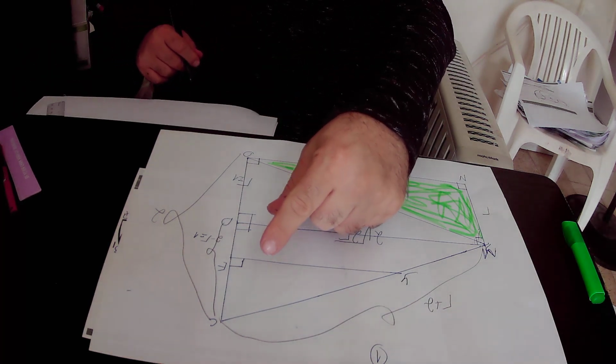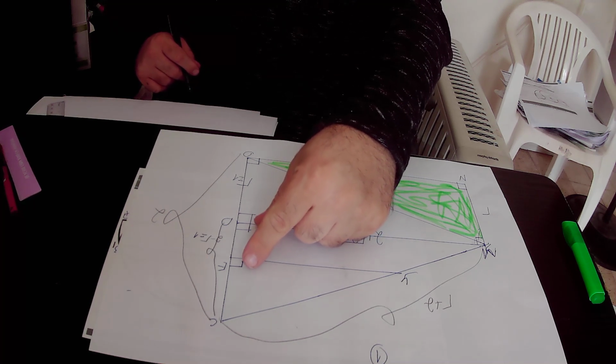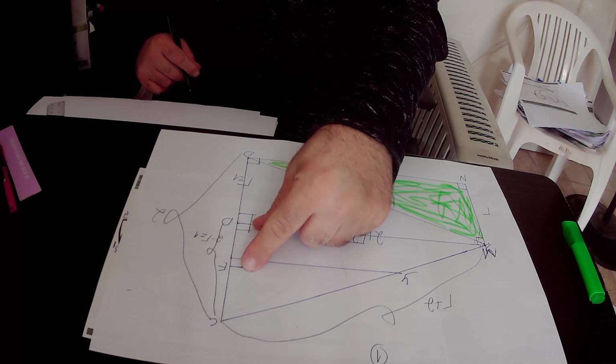First of all, we have those two angles that are equal to each other. They are both right angles.